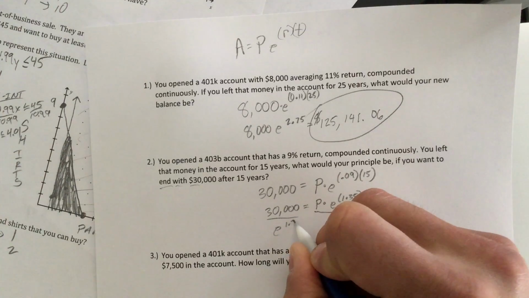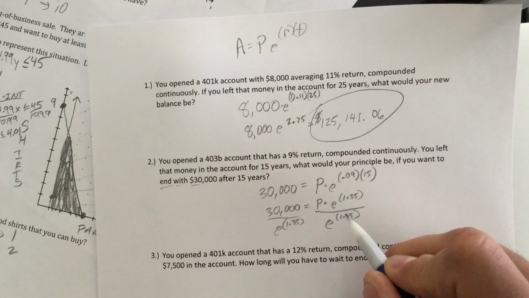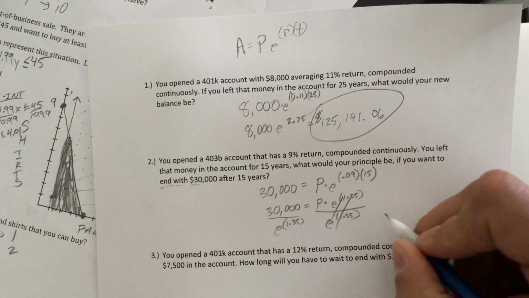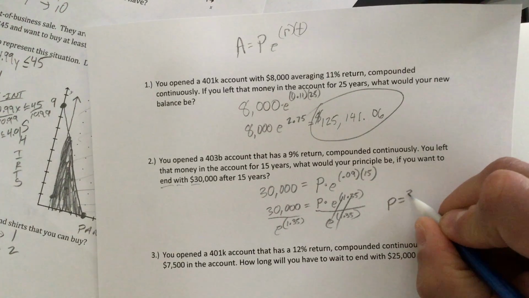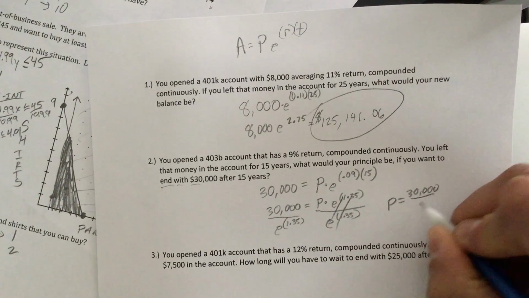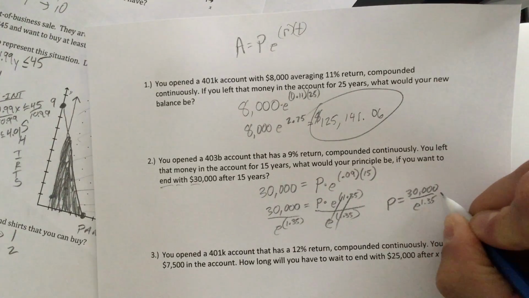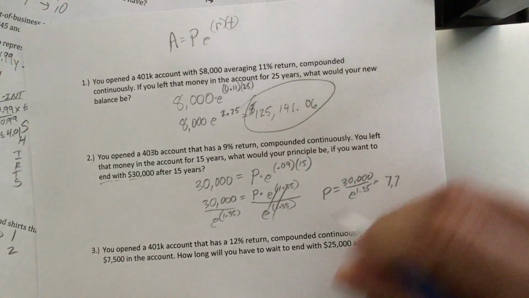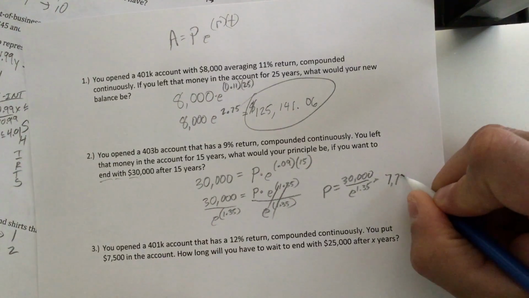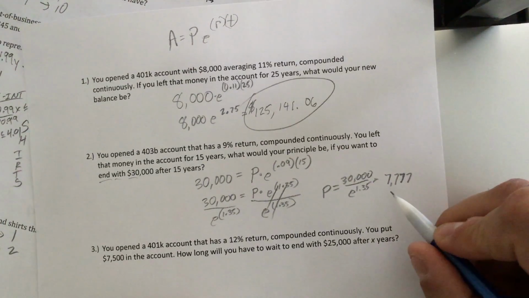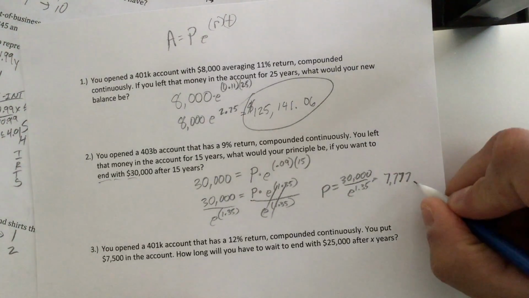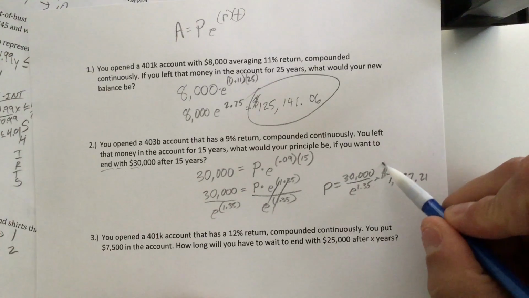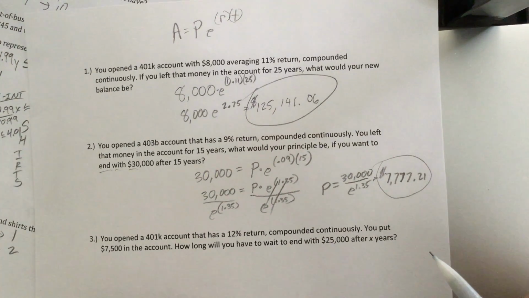And you might say to yourself, well, Mr. Herr, why would we do that? When we do that, the E to the 1.35 here on the right-hand side, they cancel. We're left with our principal. The principal is $30,000 divided by E to the 1.35 power. You can type that in your calculator. Sure enough, if you want to end up with $30,000 after 15 years, you have to invest, sorry about the bad sevens, $7,777.21. At that rate, you'll end up with $30,000 after 15 years.